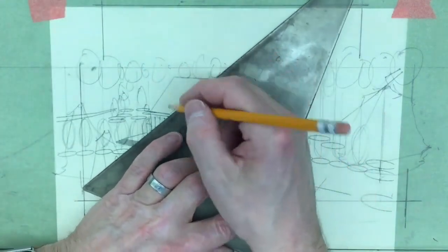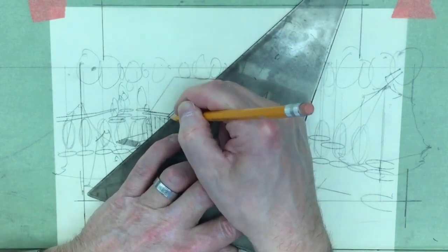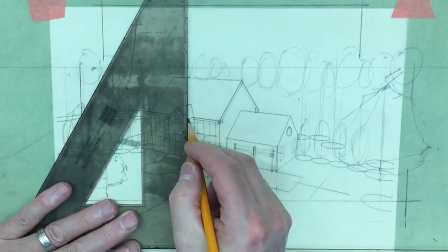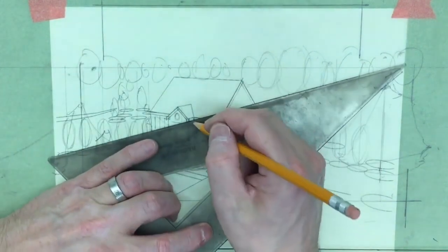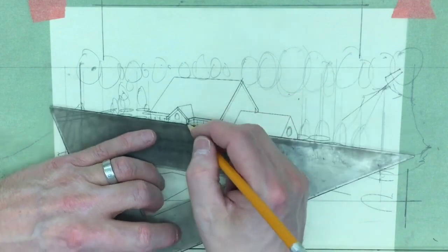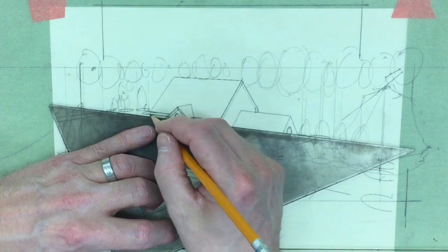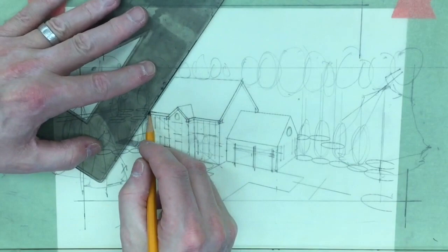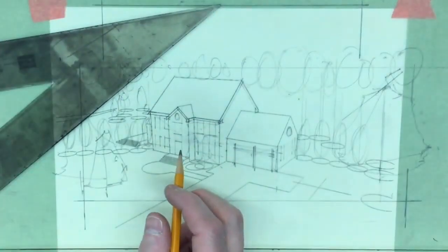Excuse me. Same thing on the front entry. Put the double lines in. Block out where the overhang is. And if you'll notice, when I did the overhang, the end of the overhang, I had it stick out a little bit from the side wall.